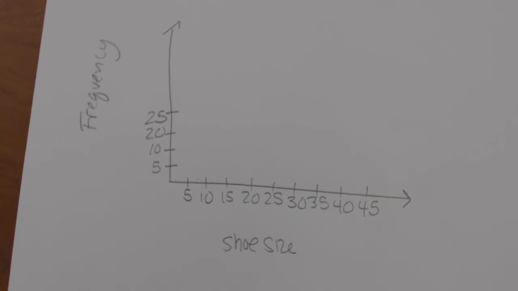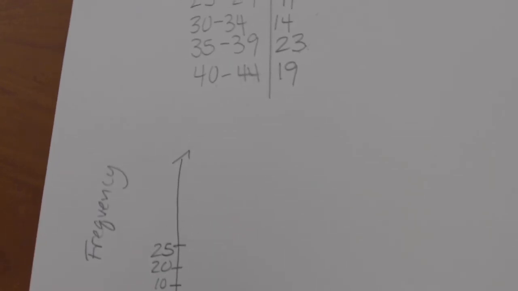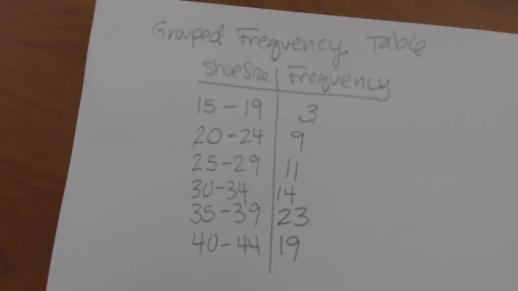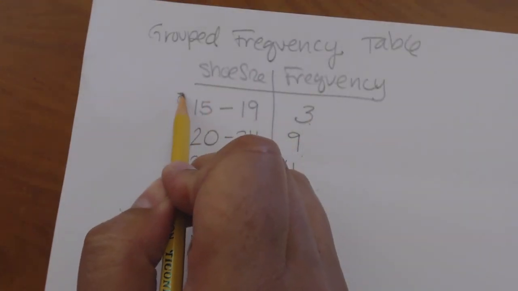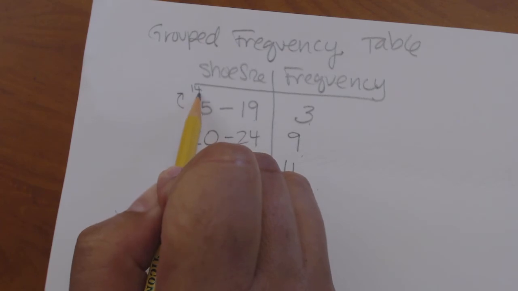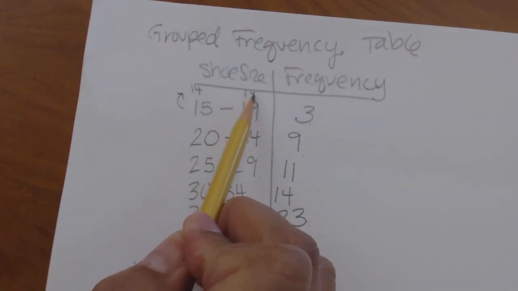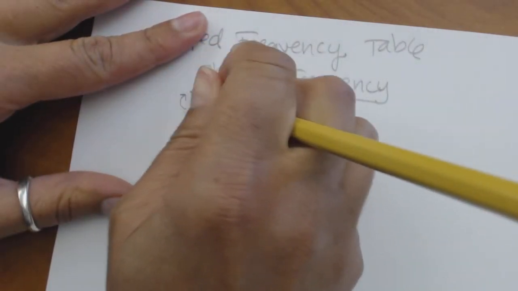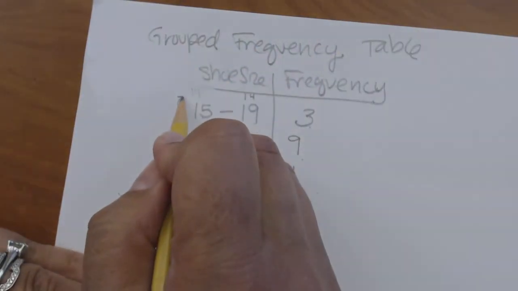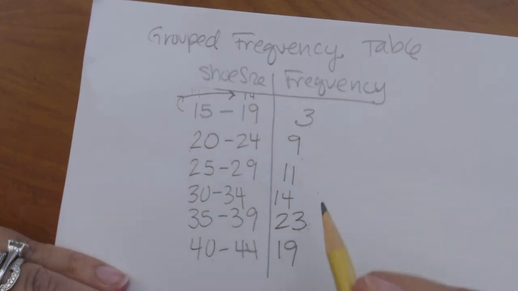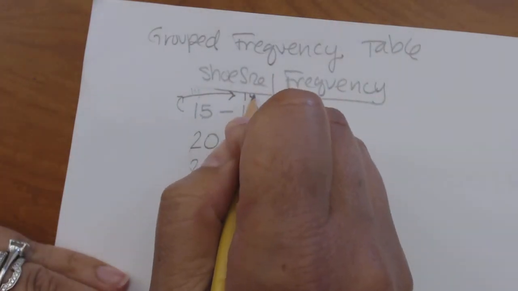Again, right now I'm just doing a sketch because I want to show you how to get the upper and lower boundaries. In order to do a histogram, we need upper and lower boundaries. So let's first start with our lower boundary. Here, we have to actually go 1 number back, which is going to be 14. If we did have a lower shoe size than 15, it would have been 14. So there would be 14 here.